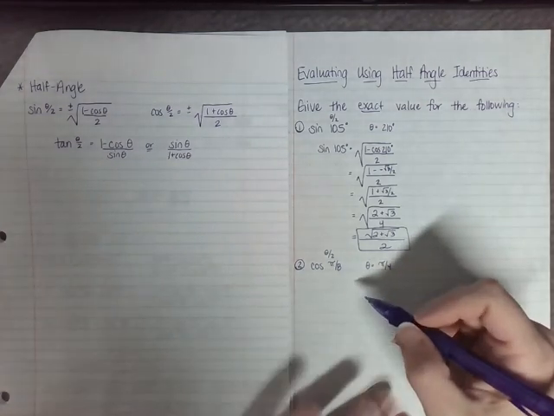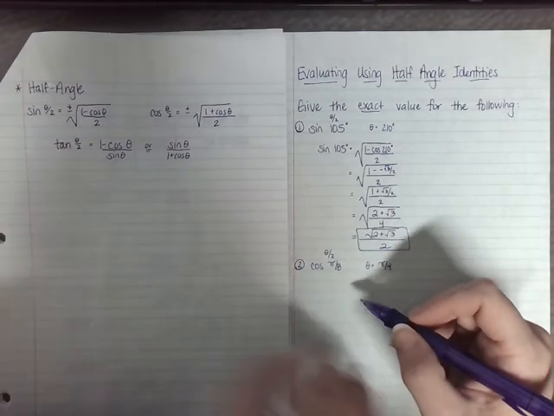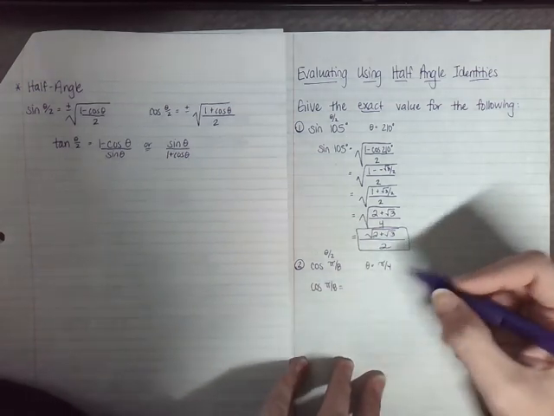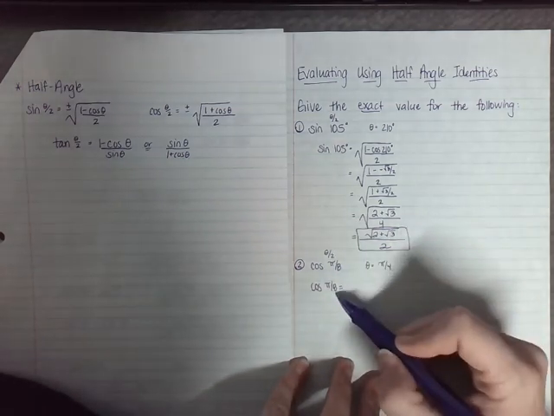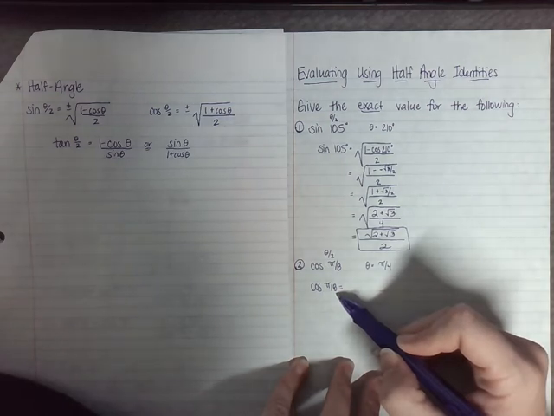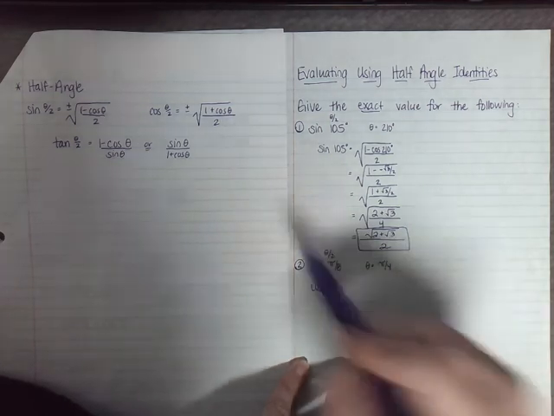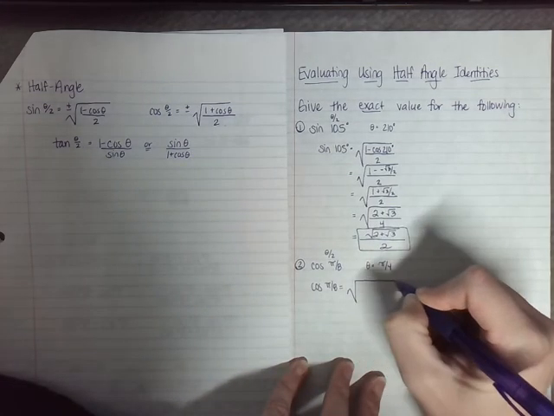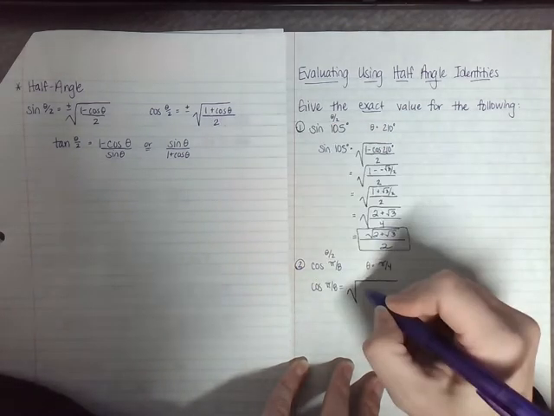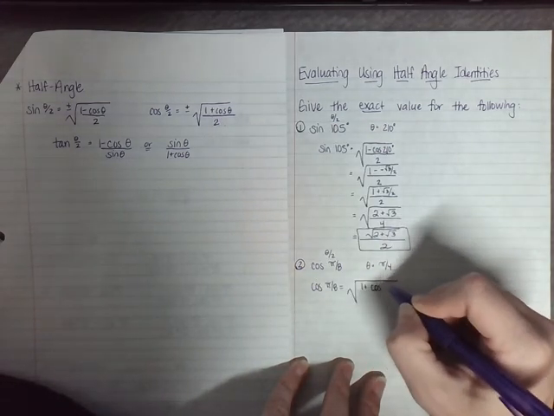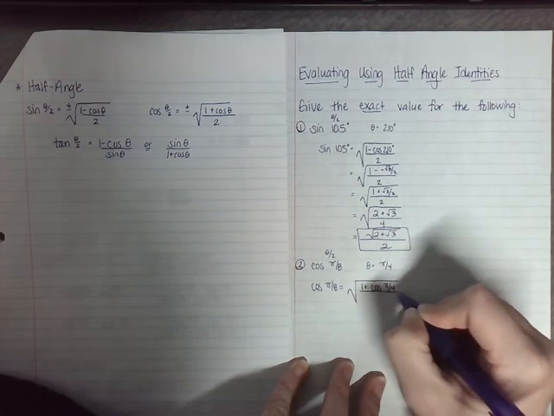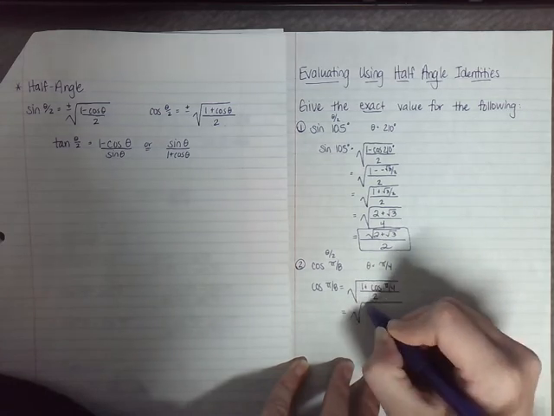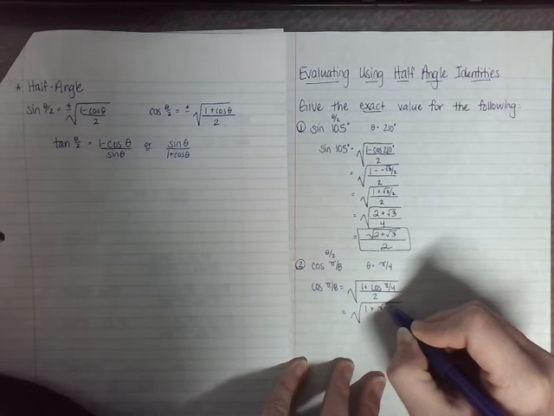Now I'm going to use my cosine formula here. So the cosine of pi eighths is, let's decide on our positive negative. Pi eighths is in quadrant 1 because that's a very small angle. Cosine is always positive in quadrant 1, so we're going to use the positive. So we don't need to write anything there. And then we've got 1 plus cosine theta, so 1 plus cosine of pi fourths, all divided by 2. Then we're going to go back and we're going to do our unit circle. What is the cosine of pi fourths? Square root 2 over 2.